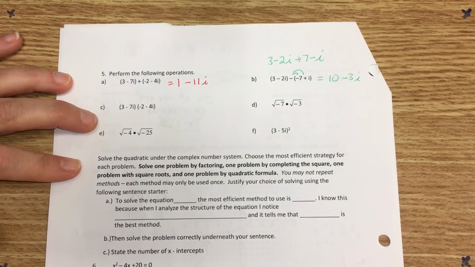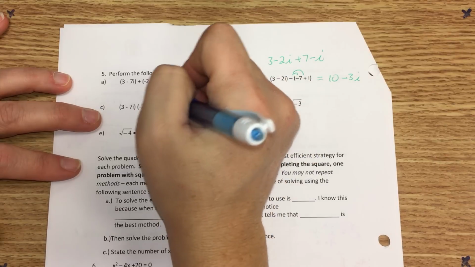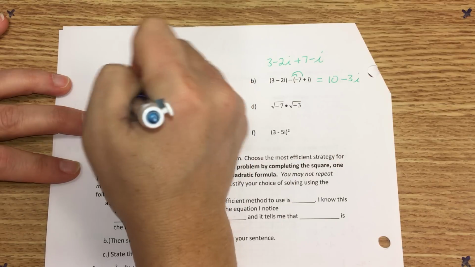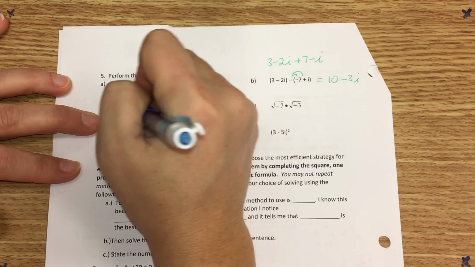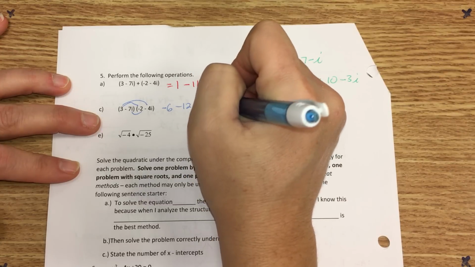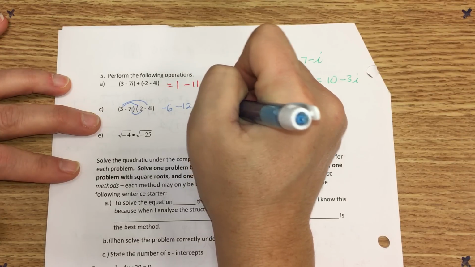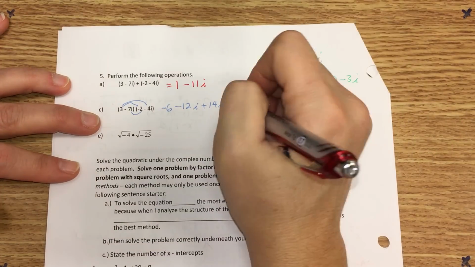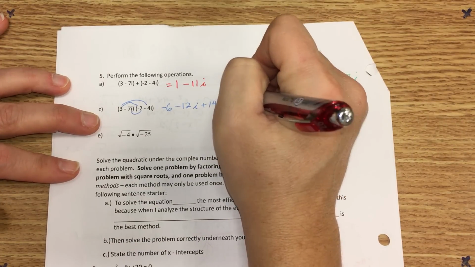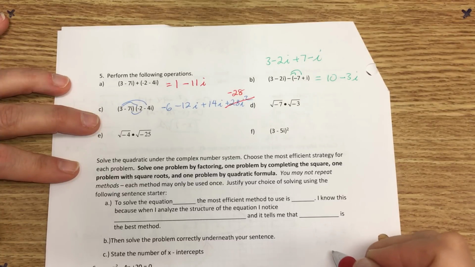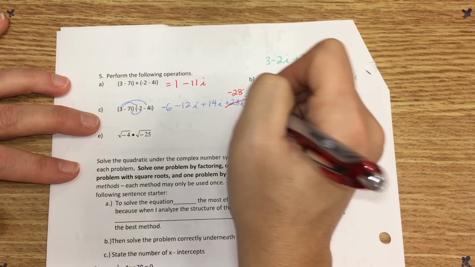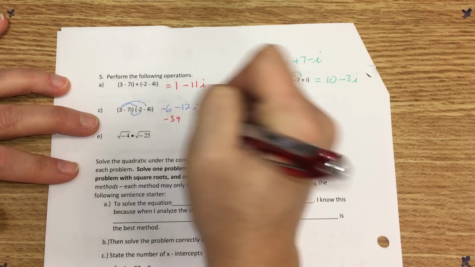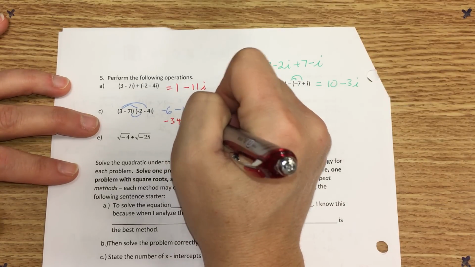So now I'm going to multiply, and I'm going to distribute. You totally could box. I just don't want to. So I've got negative 6, and then I've got minus 12i plus 14i plus 28i squared. I'm immediately going to make the 28i squared negative 28 because i squared is negative 1. And now negative 28 and negative 6 become negative 34 plus 2i.